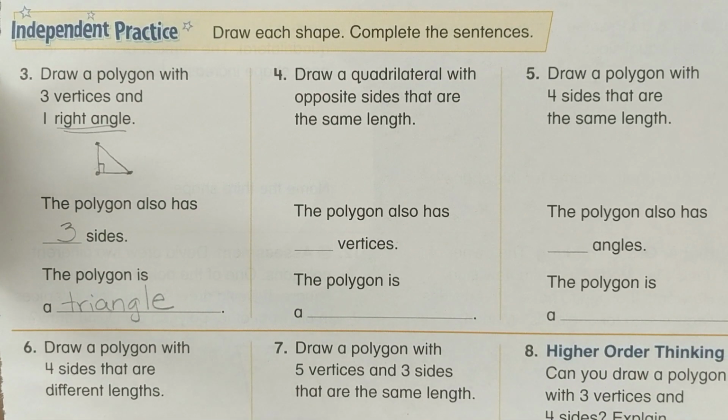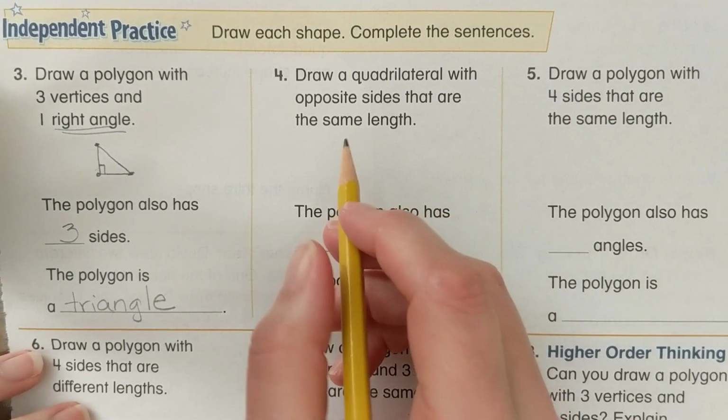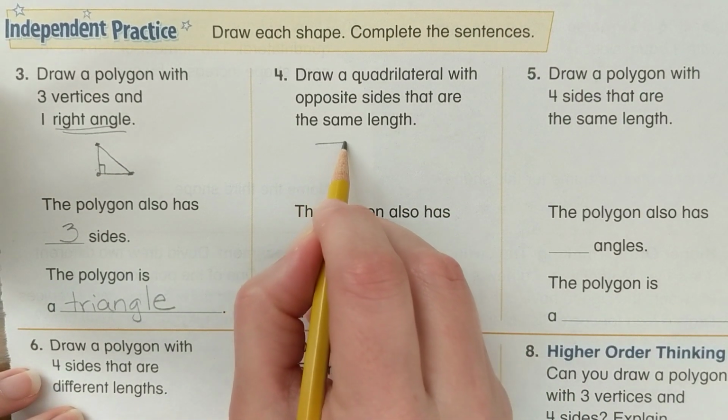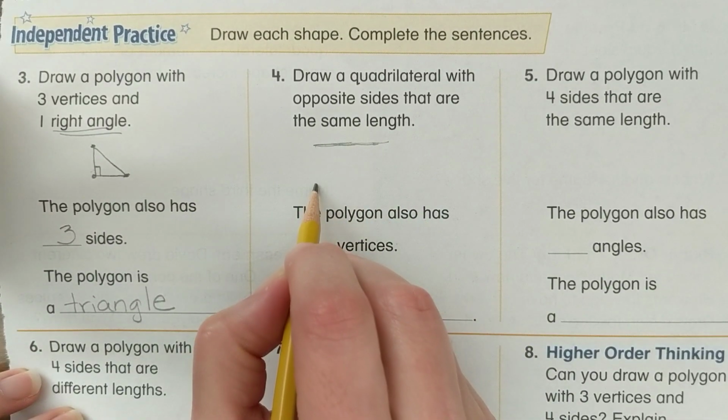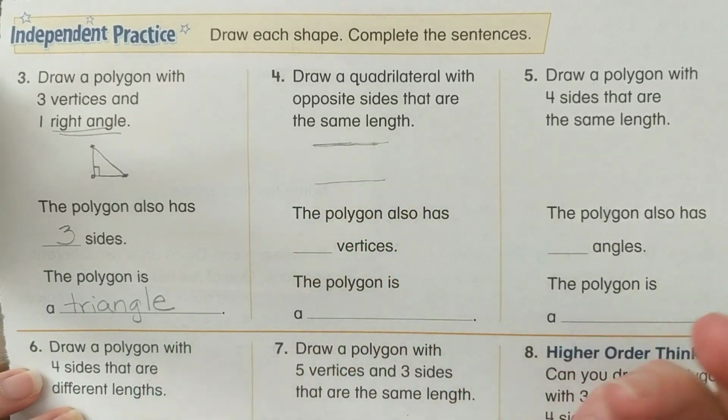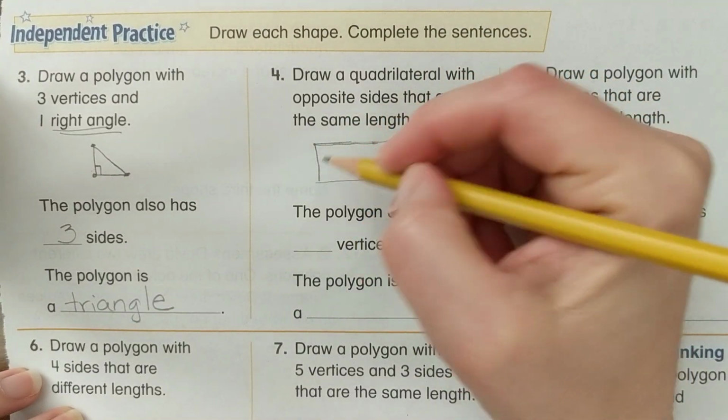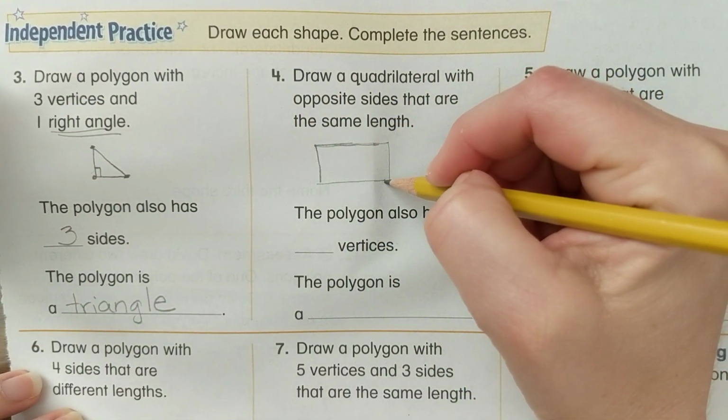Number 4, draw a quadrilateral with opposite sides that are the same length. So, opposite sides, that means this side here has to be the same length as this side here. This side here has to be the same length as this side here.